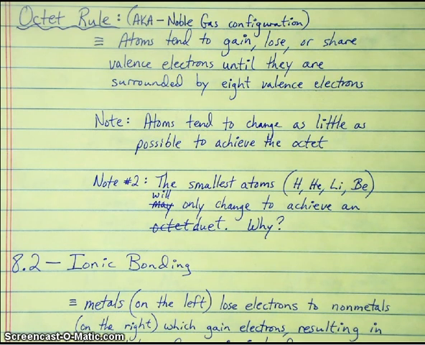For instance, phosphorus, which you have written down as an example, is going to gain 3 electrons more likely than it would lose 5 electrons.